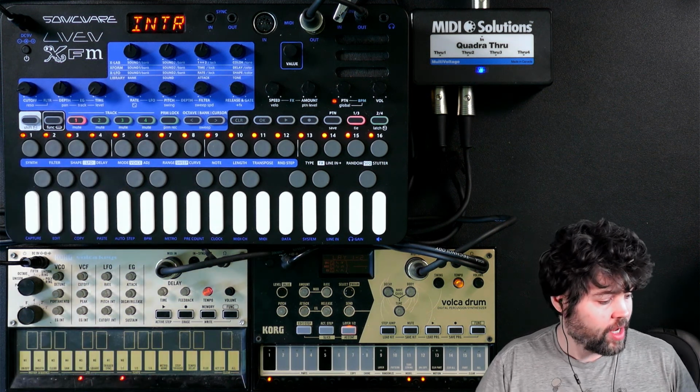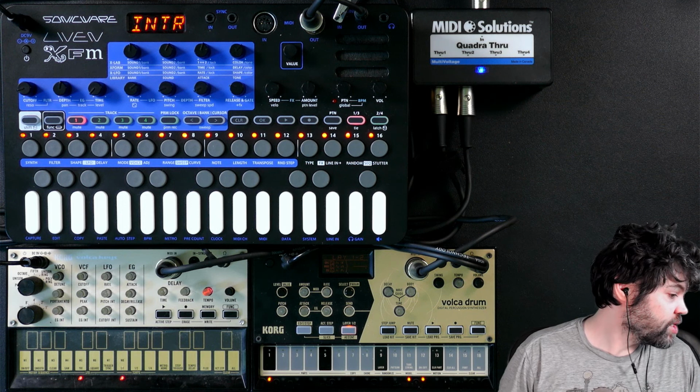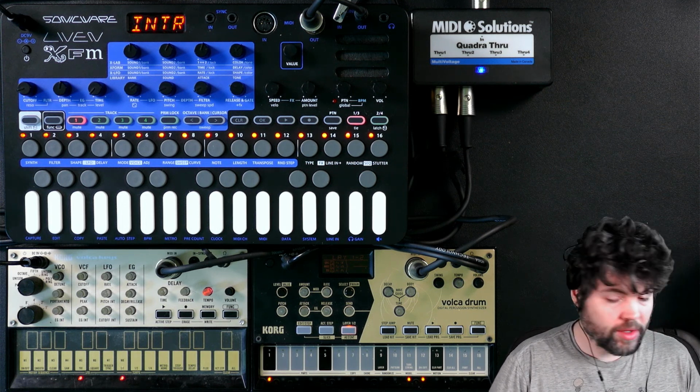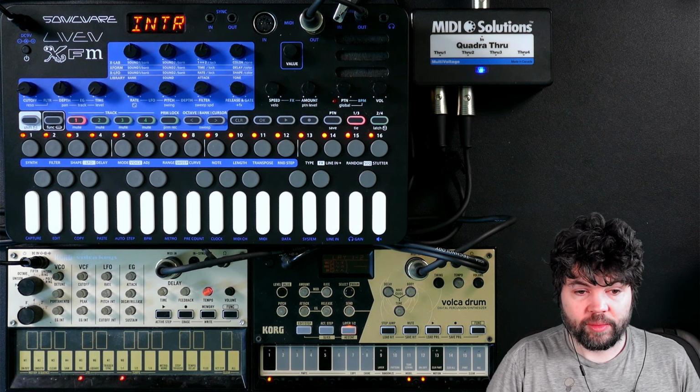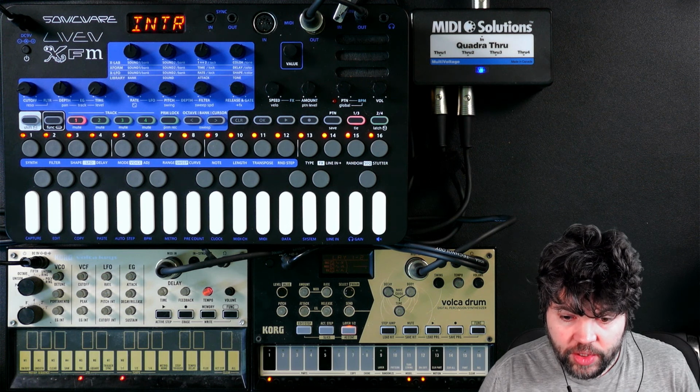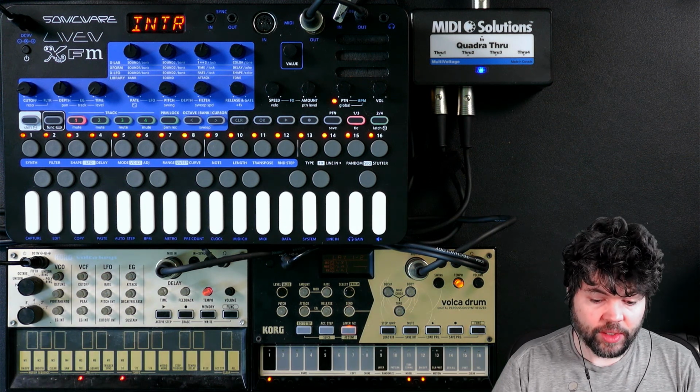Off camera, there is also a mixer. It is a Xenyx 1002B. It's an old Behringer mixer that I used to use for live performances. So now I've turned the devices on. Let's talk a little bit about how they're configured.